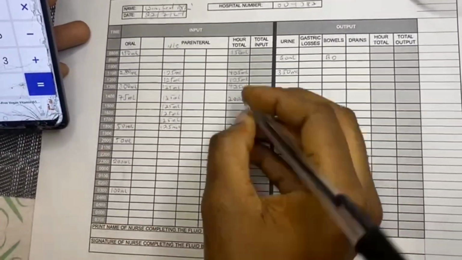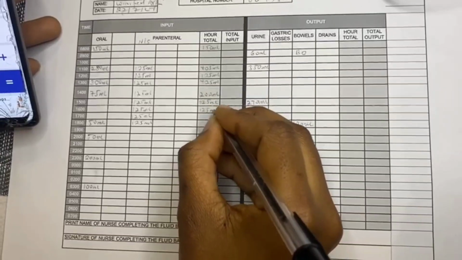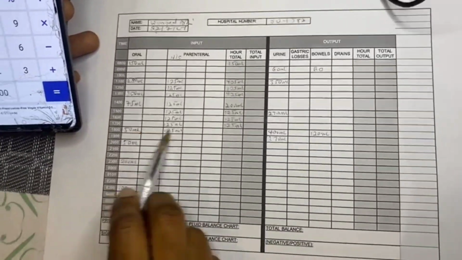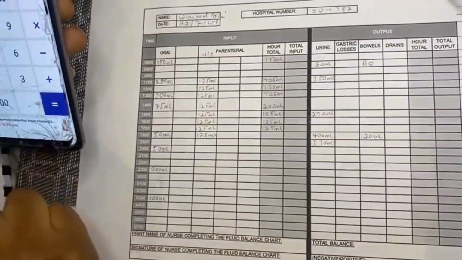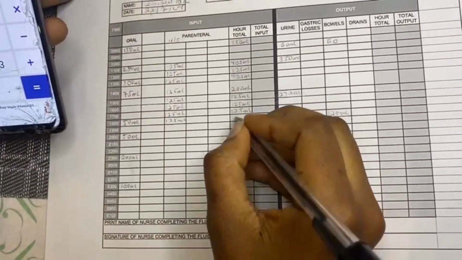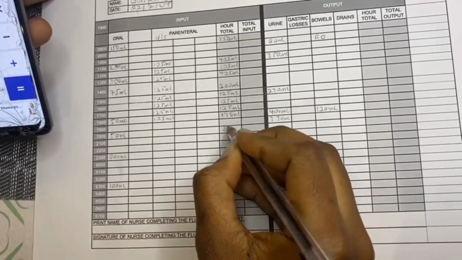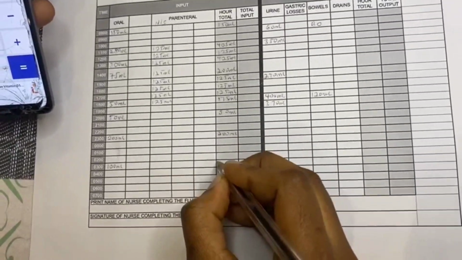Since there's nothing here to add, you just write the same thing here for the hour total. Then since there's something here to add, you add the 150 mils plus the 125. That's 175 mils. Since there's nothing to add up here, you write the 50 mils here. Same as 200 mils, then 100 mils.